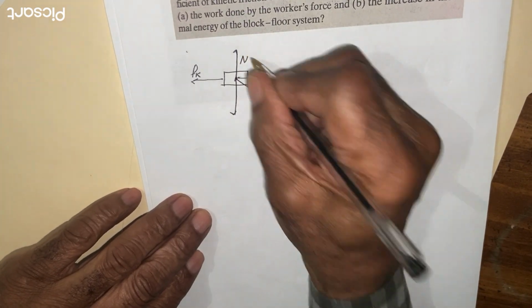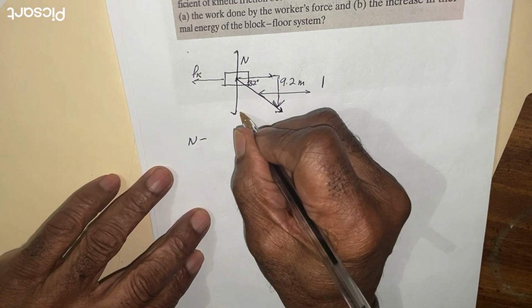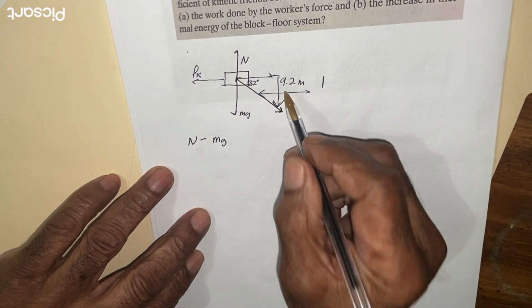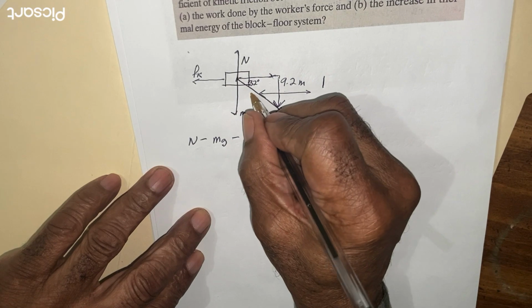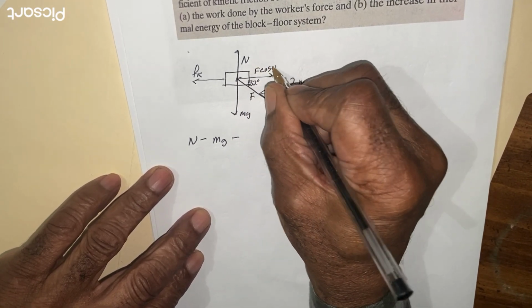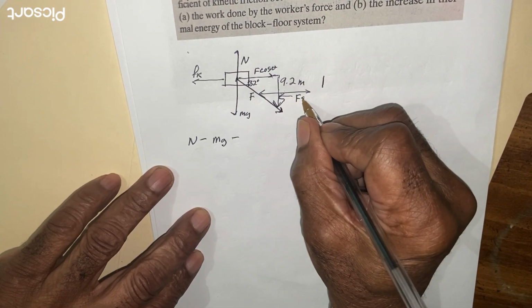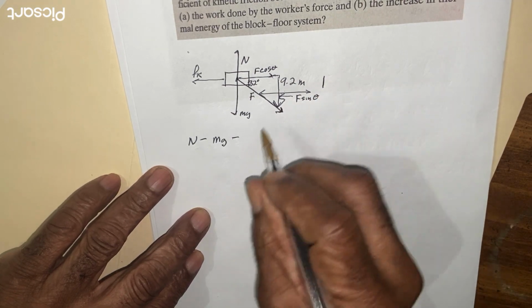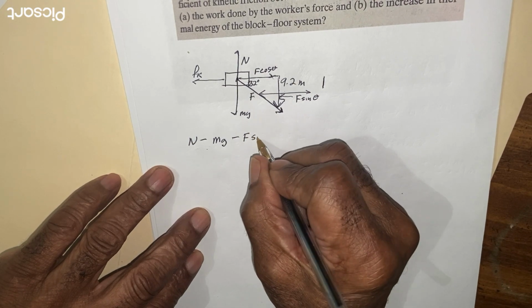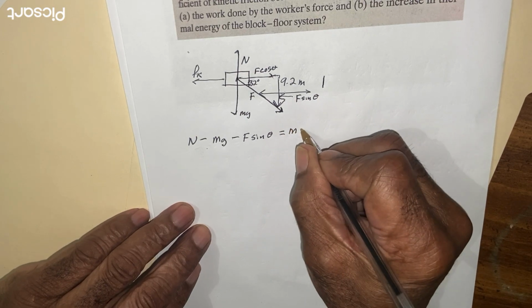For the normal force, N minus mg minus, this is F cosine theta, and this is F sine theta, so we have minus F sine theta is equal to ma.